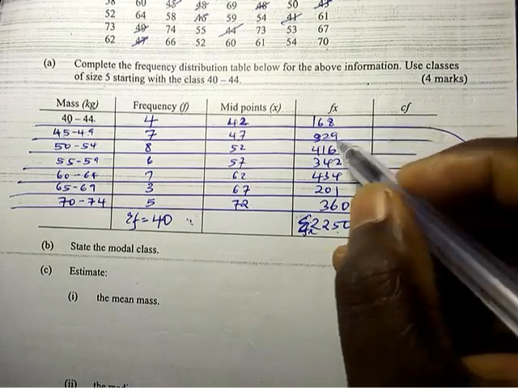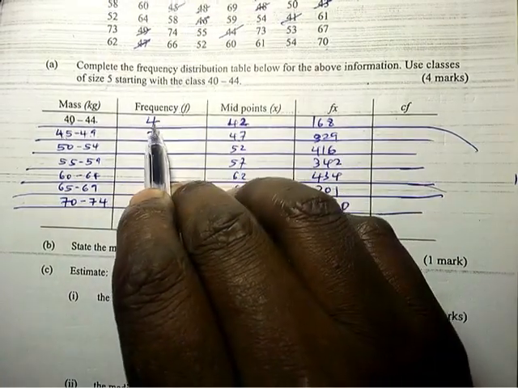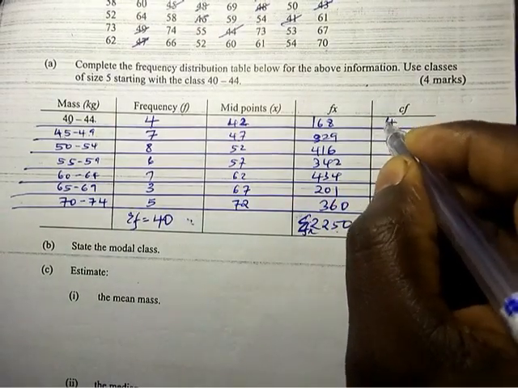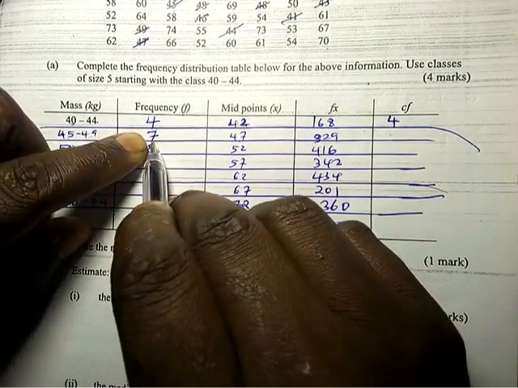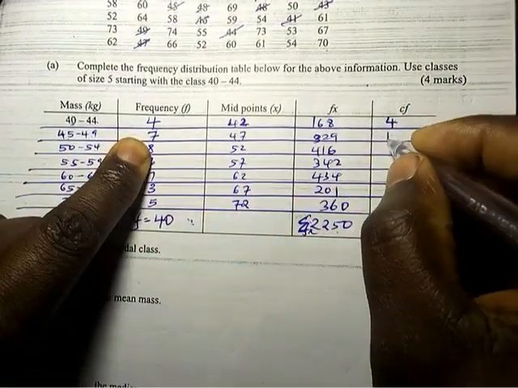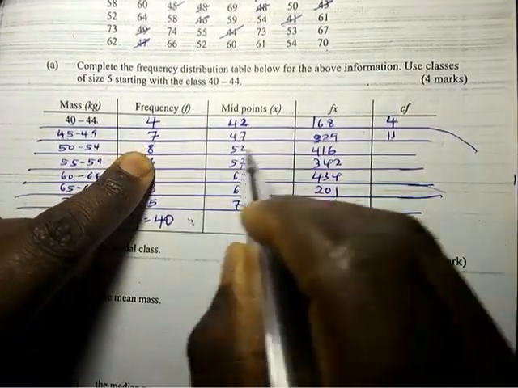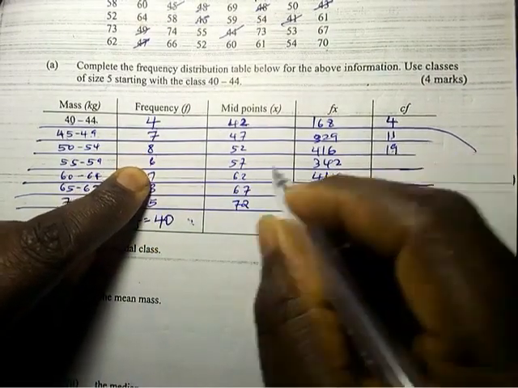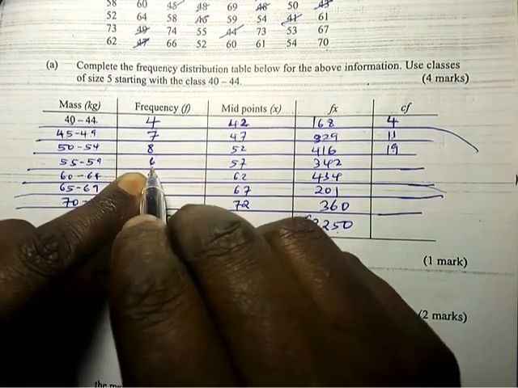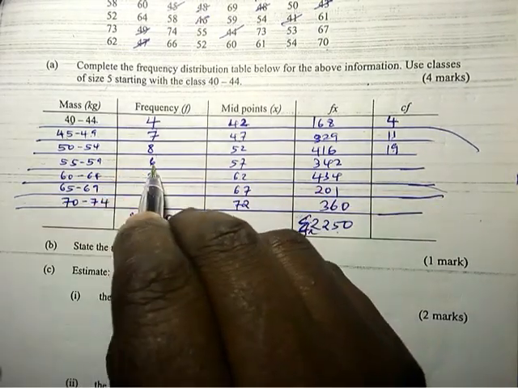So how do you get the CF? The CF comes from the frequency. So the first one is 4. The next one is 4 plus 7, which is 11. The next one is 11 plus 8, which is 19. 19 plus 6, that is how you add. So it is 19 plus the next one, which is 6.